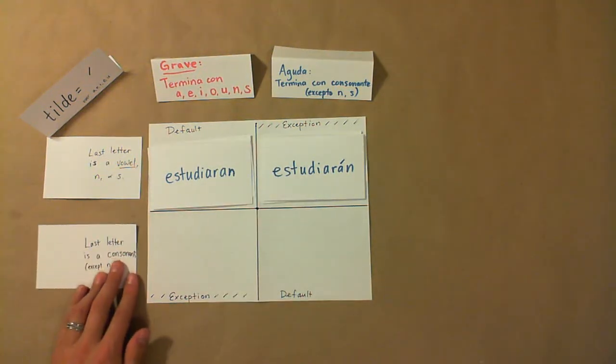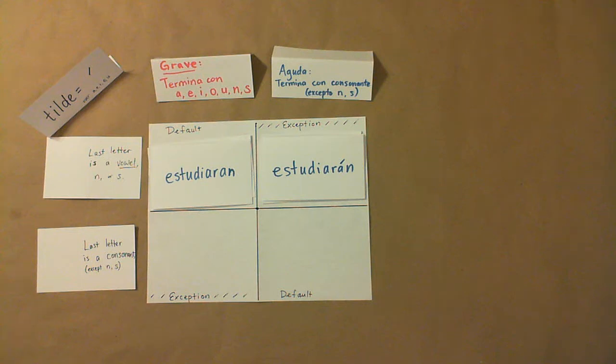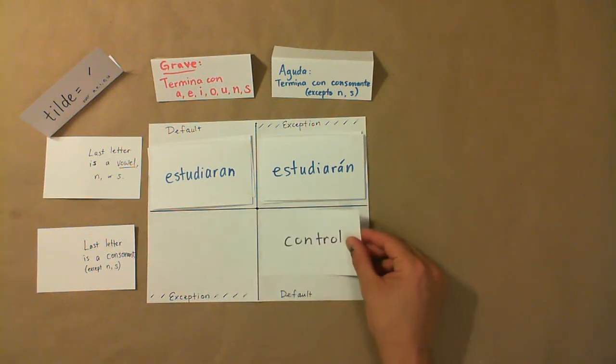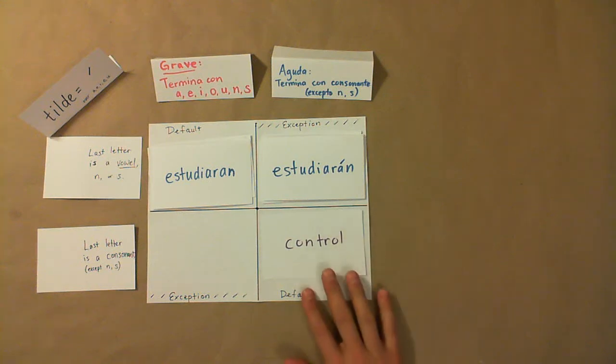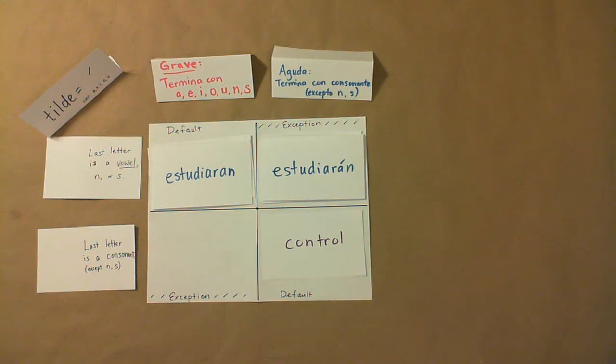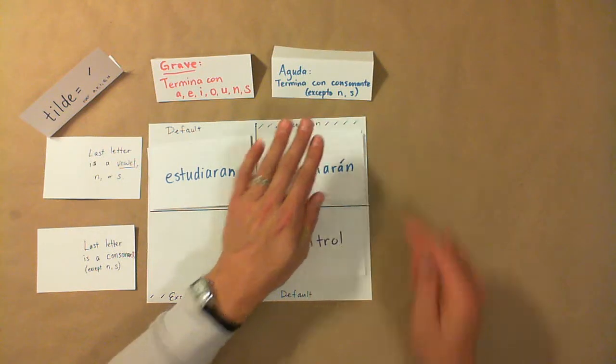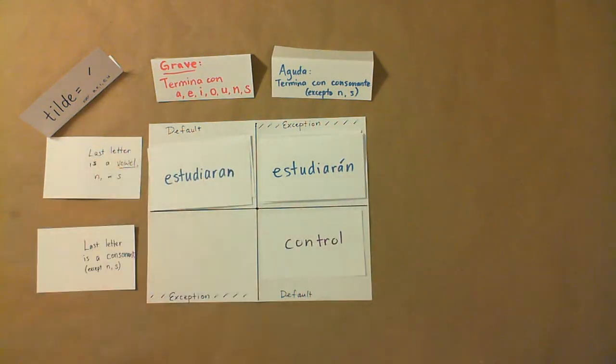If the last letter is a consonant, by default, what is it? Aguda. The exception would be grave. So this word here is pronounced control. It is by default naked. You don't need to put an accent mark on it because it sounds like control, aguda. Notice, estudiarán, control. The voice goes up at the end, but this one must have an accent mark.